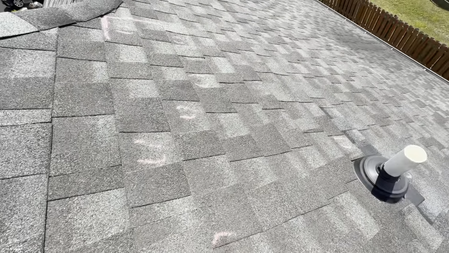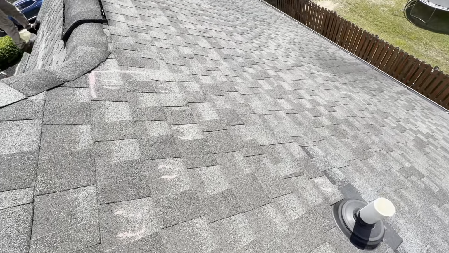As you can see, this roof is less than 10 years old, but you can see there are well-defined impacts. The key thing with hail is that these impacts have to, one, damage the matting and leave granules left behind. For example, these granules are embedded into the shingle.